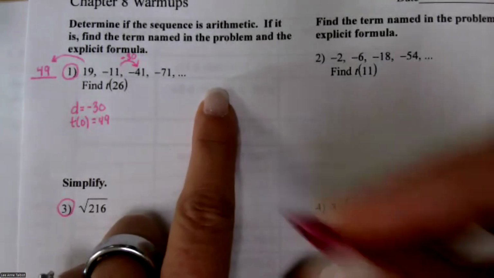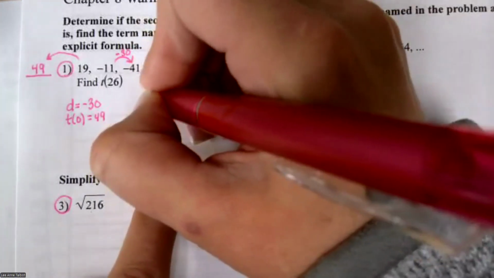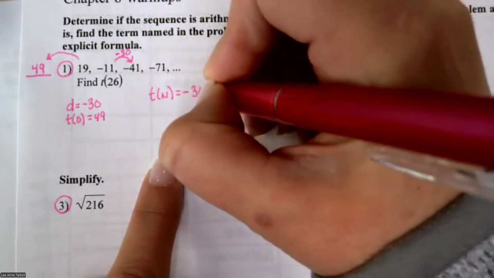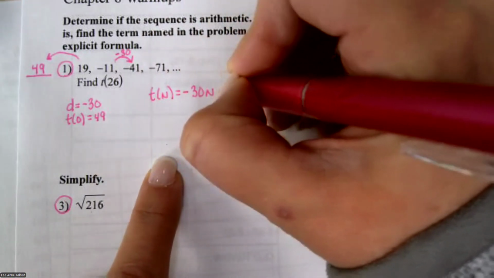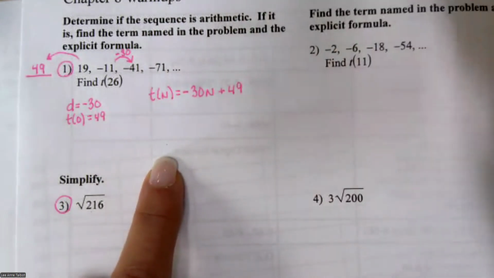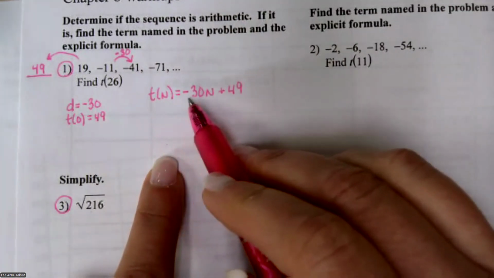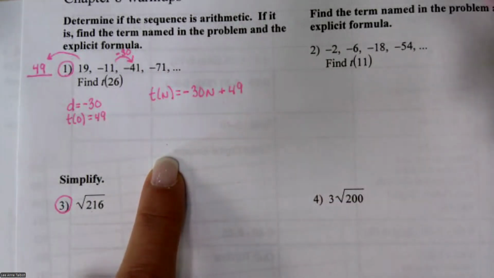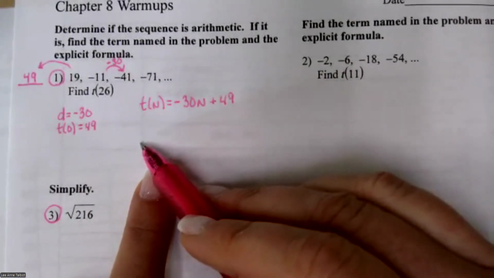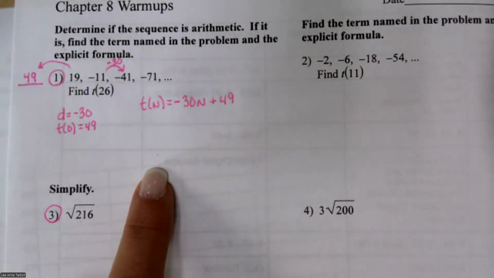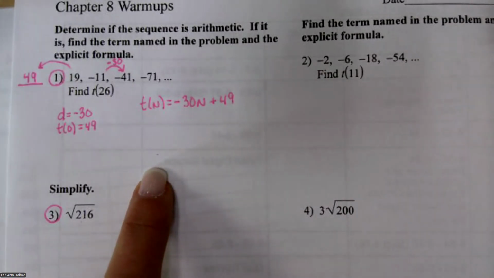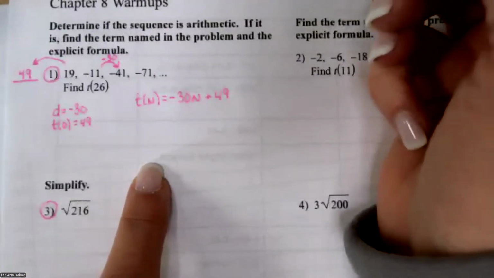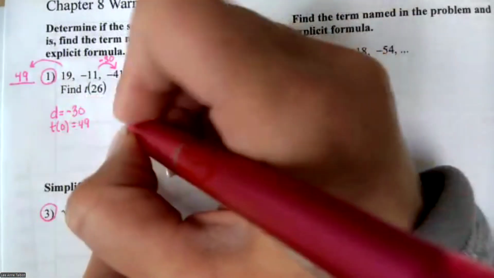Okay, arithmetic sequences are T of n equals D times n plus term 0. Think of it as y equals mx plus b. We've done this, by the way. This was chapter 5. Why are we doing it again? You'll see.